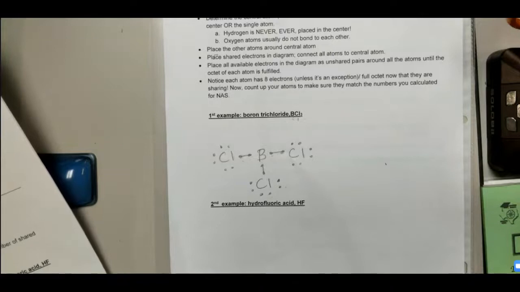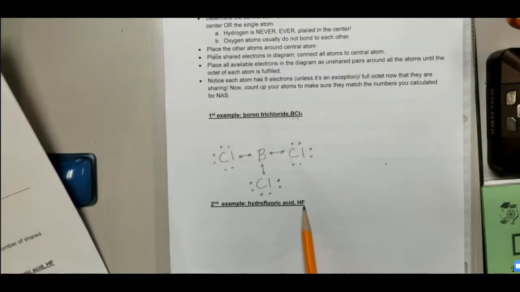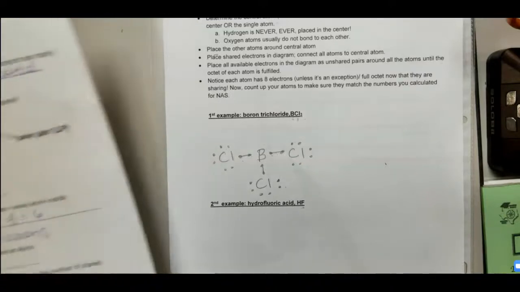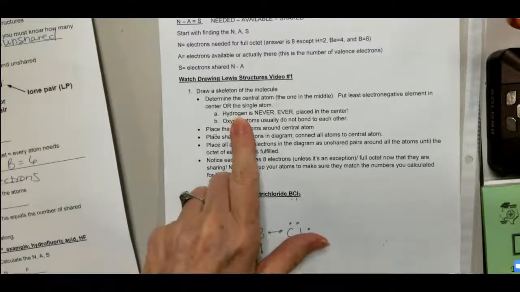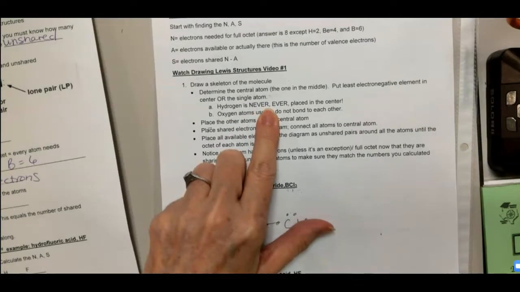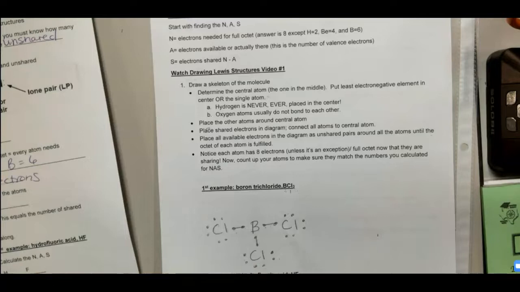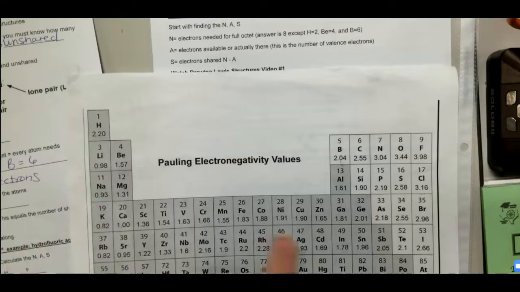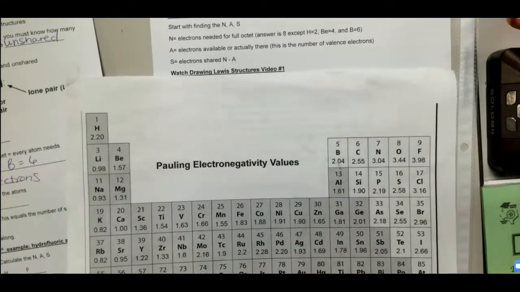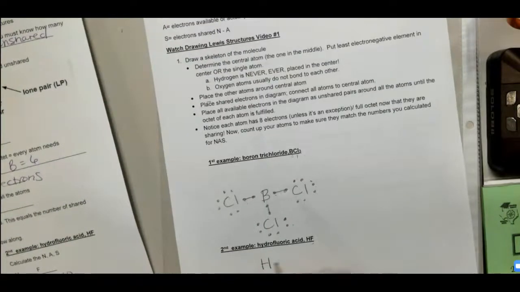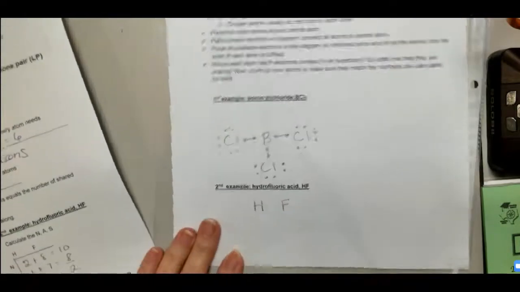Let's look at our second example. Hydrofluoric acid. It's just 1 hydrogen, 1 fluorine. Okay, so again, you would want to pick the central atom, but what's it telling us right here? Hydrogen is never ever placed in the center. All right, so even though if I look at my electronegativity values, I've got hydrogen and fluorine, hydrogen cannot be a central atom. So what am I going to do? I'm just going to put them next to each other. I've got hydrogen and fluorine, okay?